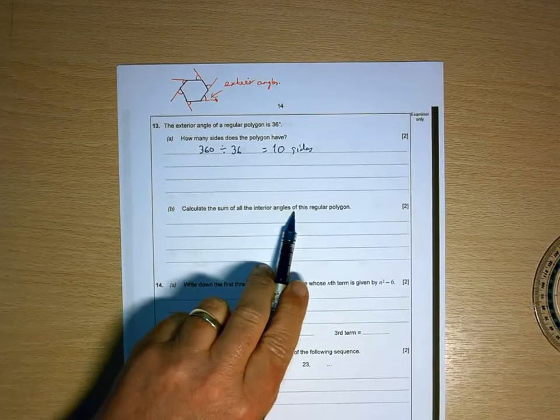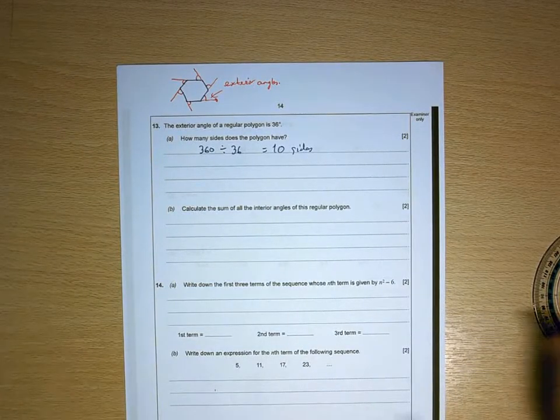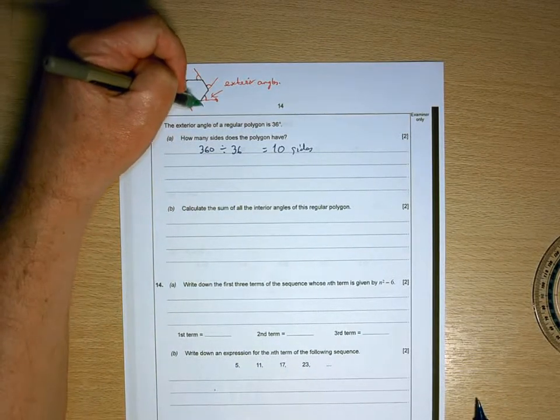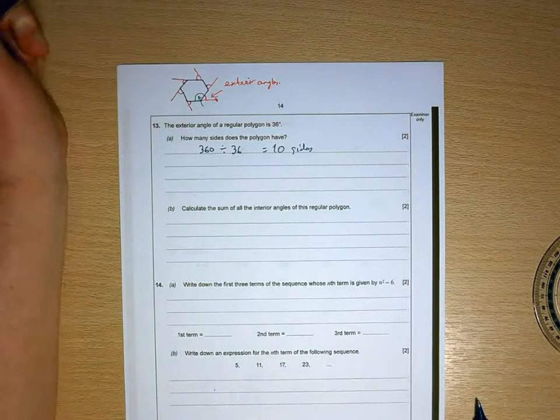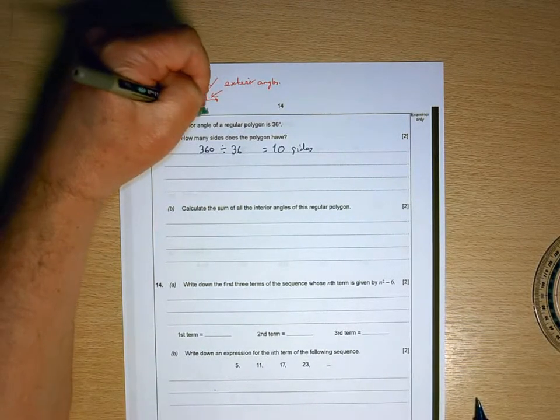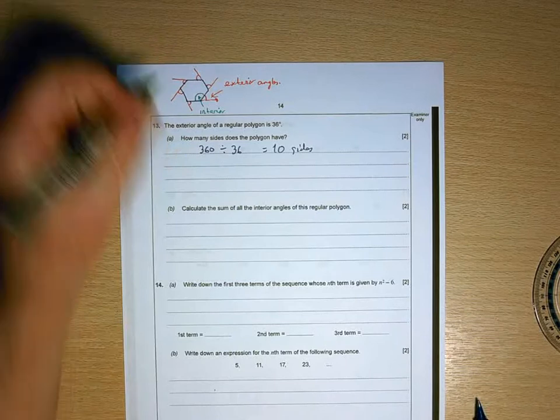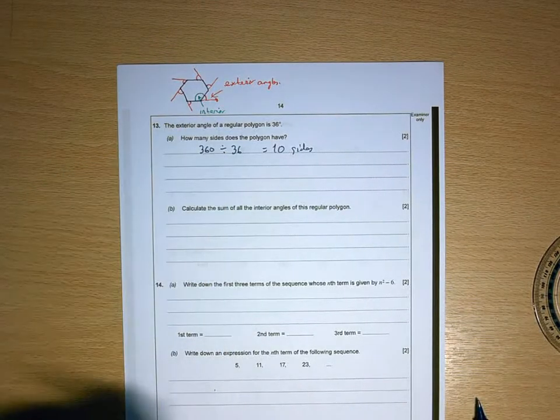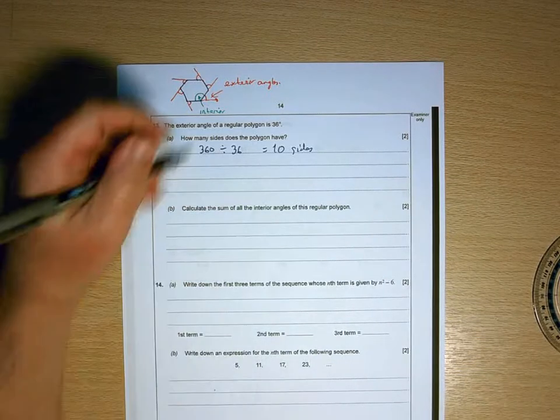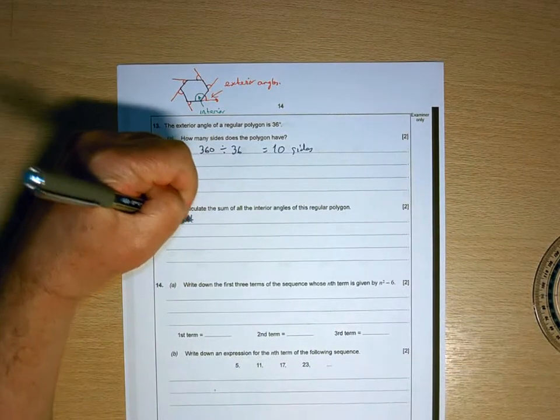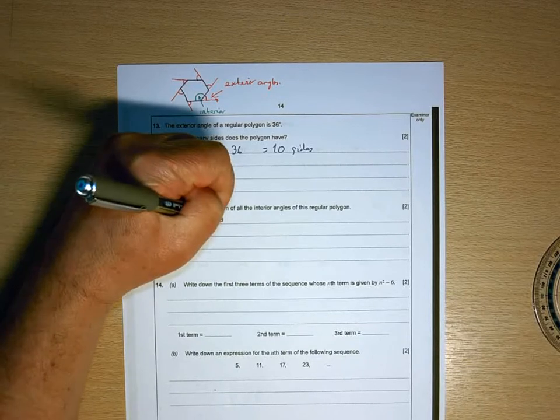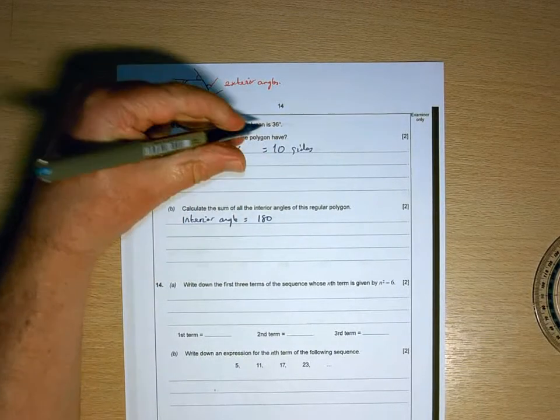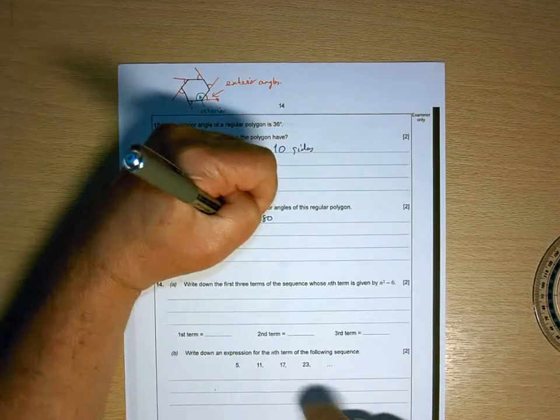Calculate the sum of all the interior angles of this regular polygon. Well, the interior angle, that's the exterior one, that's the interior. So the exterior and the interior together make up a straight line, which is 180 degrees. So one interior angle will be 180 less 36 degrees.